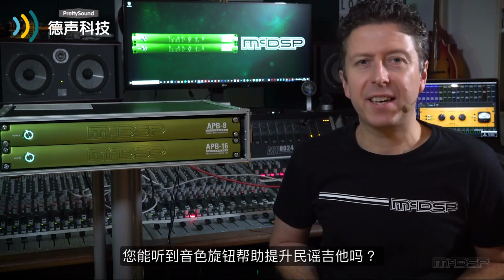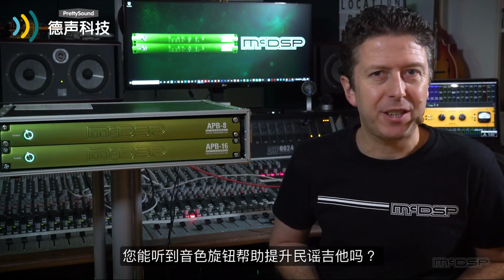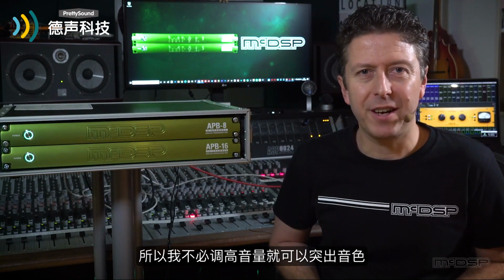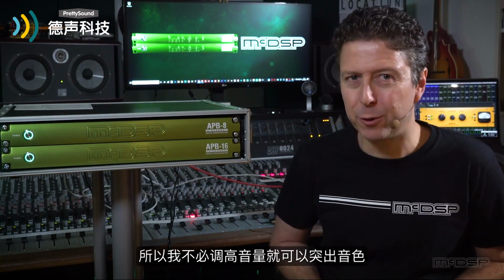Can you hear how the colour is just helping to lift the acoustic guitar part, so I don't have to turn it up to have it just poke through the track?